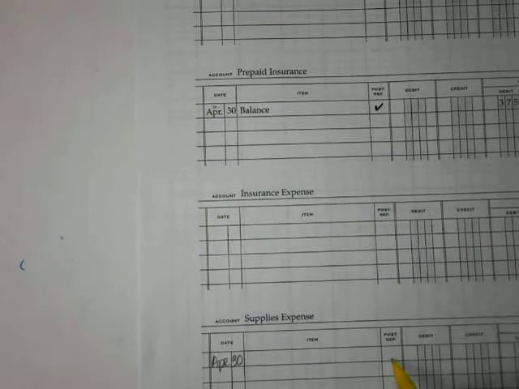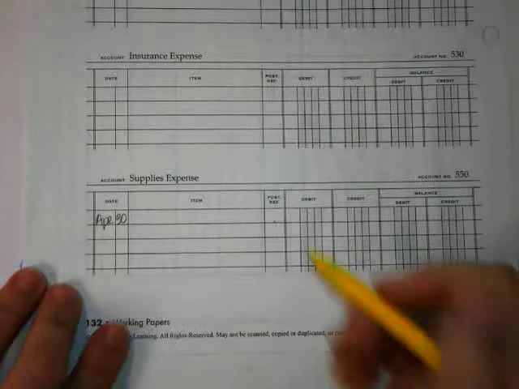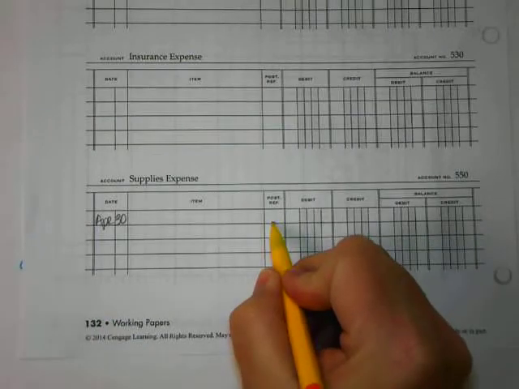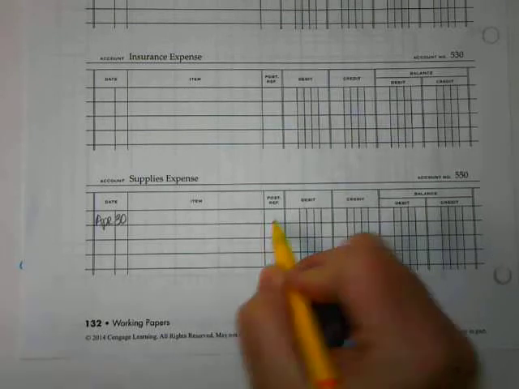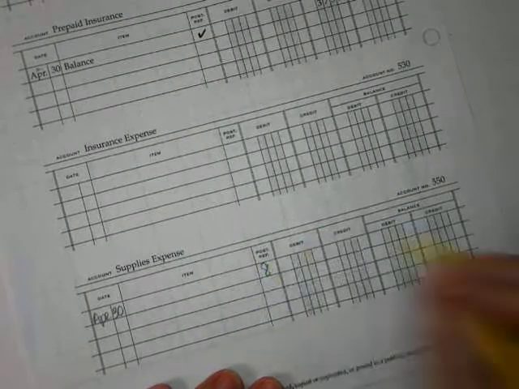Where's that? What's that number coming from? Whoops. Let's get this up here so you can see it. Where's that come from? Page number. What's our page number? Page 8.